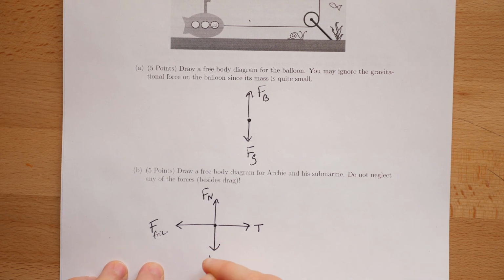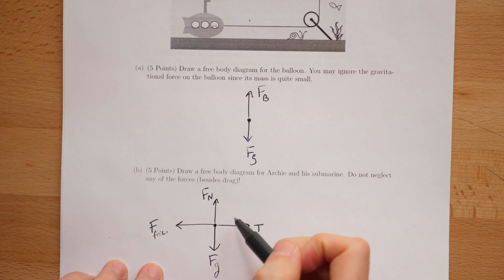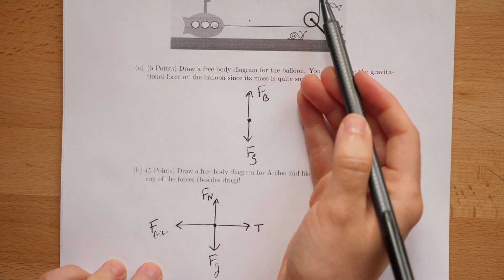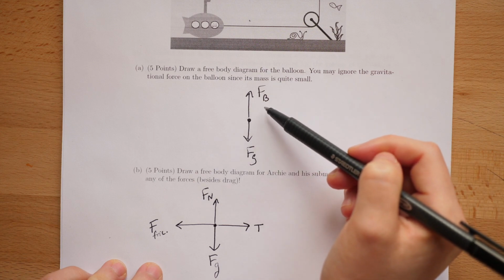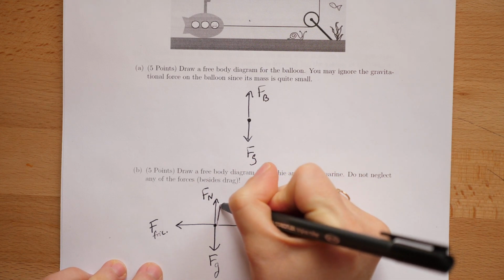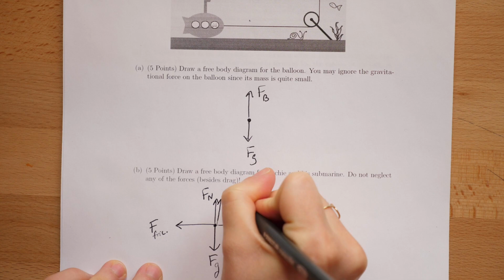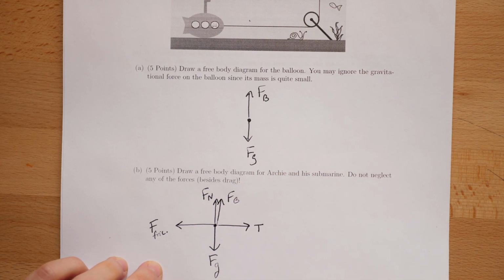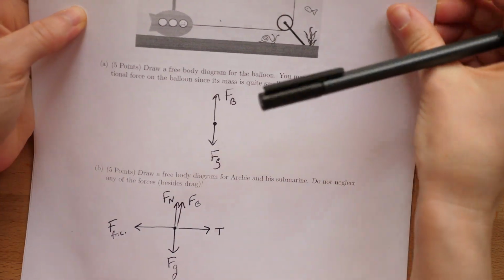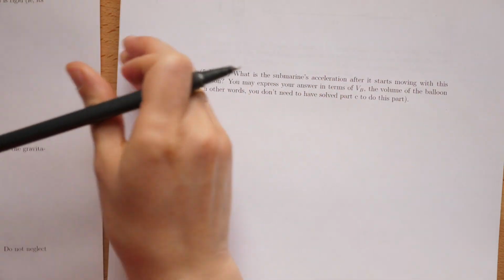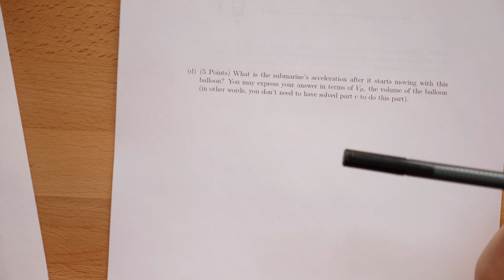We have the long-range force of gravity acting on the submarine. And last but not least, the submarine is underwater just like the balloon is, so it also has to have a buoyant force. So there's another buoyant force that points up on the submarine. Okay, so I'll put that over here.